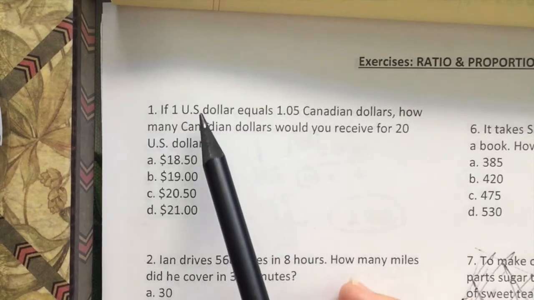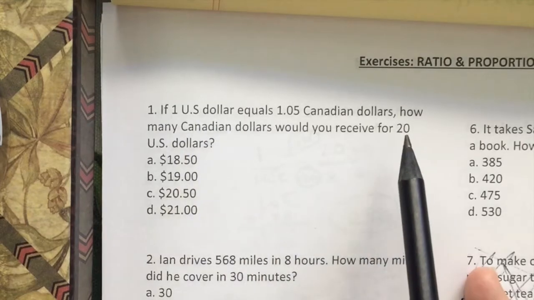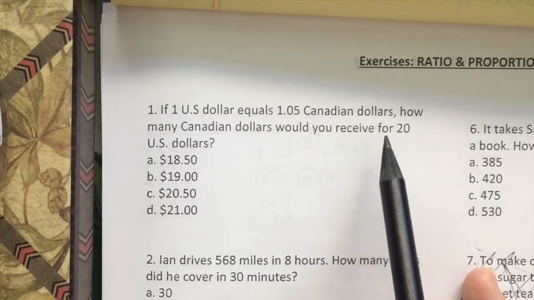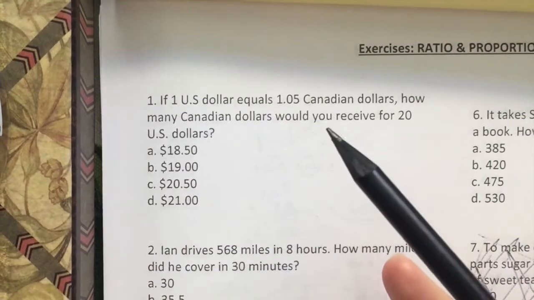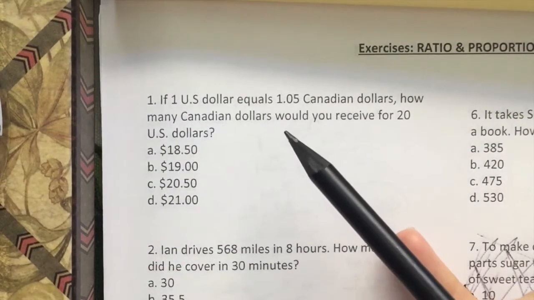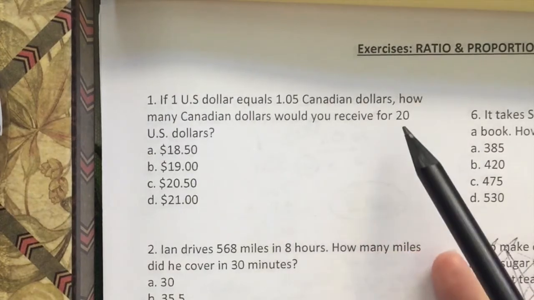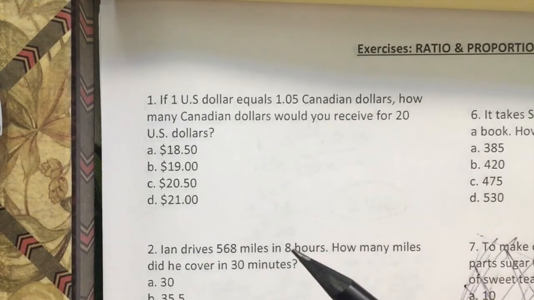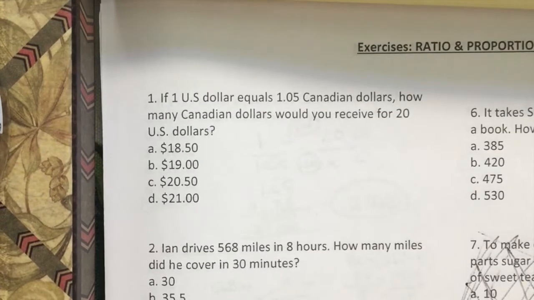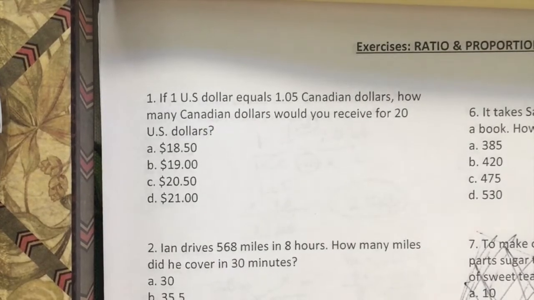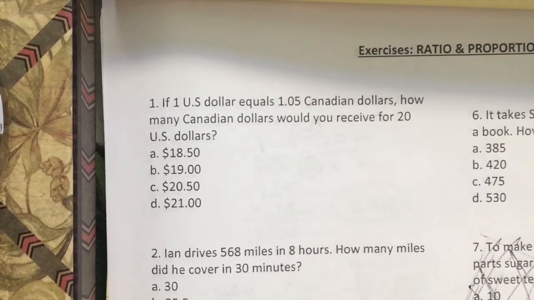They changed the number of US dollars to 20 US dollars, and they're asking how many Canadian dollars would you get? So this is a proportion. They gave you 2 groups of something, change one of the groups, you have to figure out how the other one changes. So go ahead and set up your proportion using your 2 groups and solve either using cross multiplying or scale factor, and then I'll show you the answer when we come back.